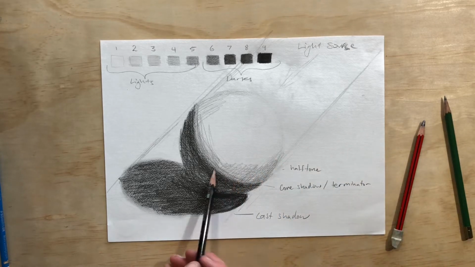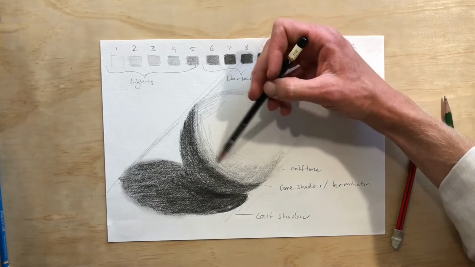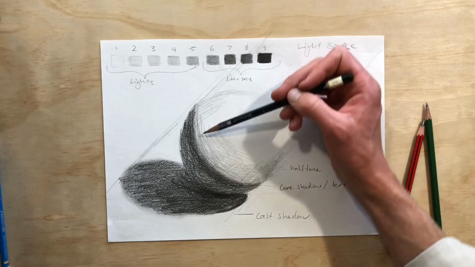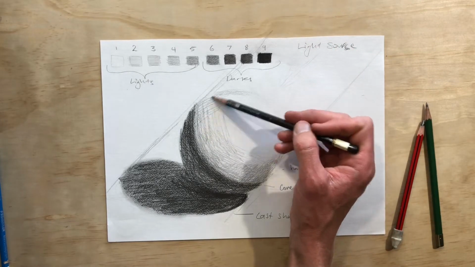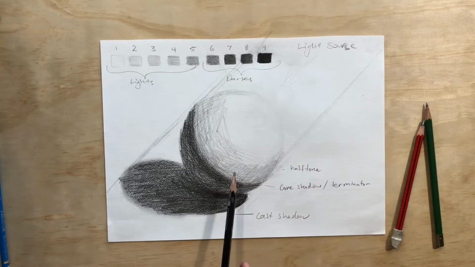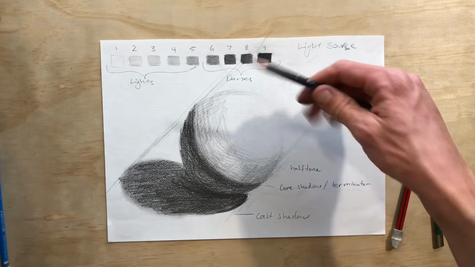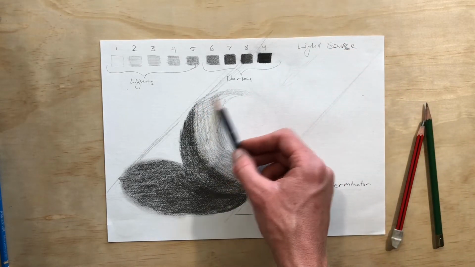And this halftone is gonna continue to come up, and as we slowly get it lighter and lighter like a gradient, this is what's starting to make it look three-dimensional. And I'm trying to think of the form as I render around.